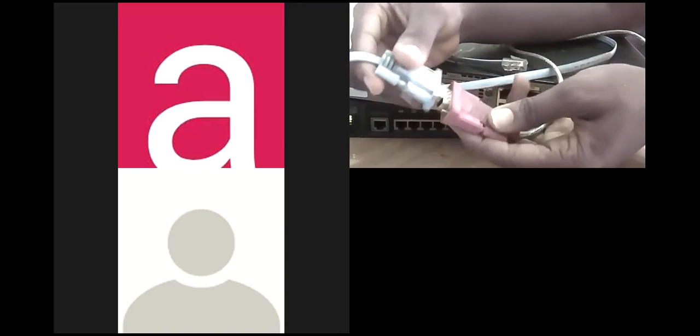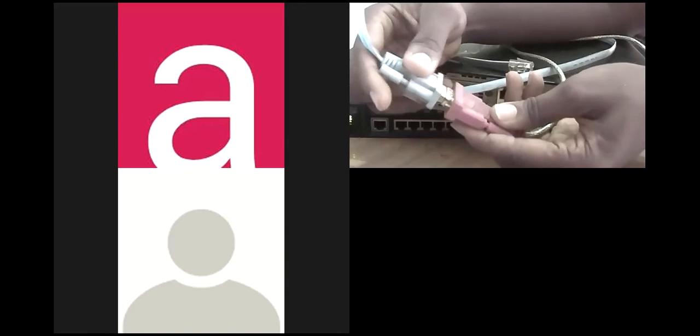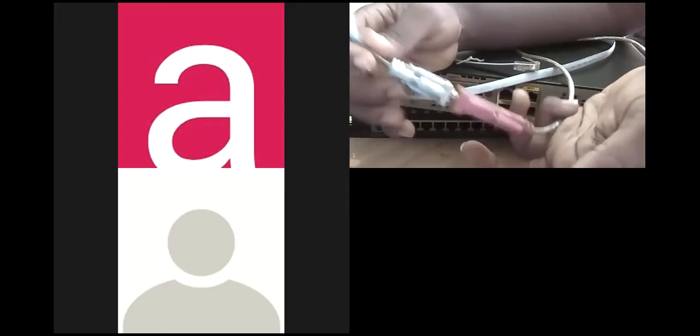So I'll usually connect the console cable like this. I pick this side and I just slot it into this hole like that. Then I can use this cable on my laptop. Now there's one route you can go. The other option available to you is to actually buy a proper USB serial cable or USB console cable, let me put it that way.